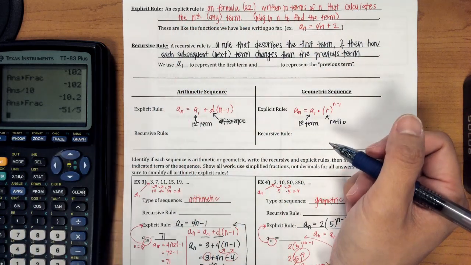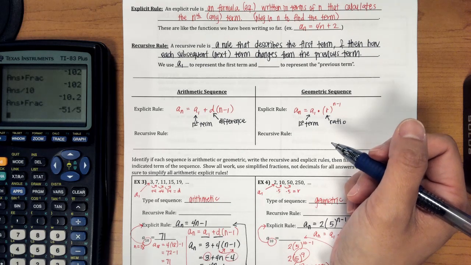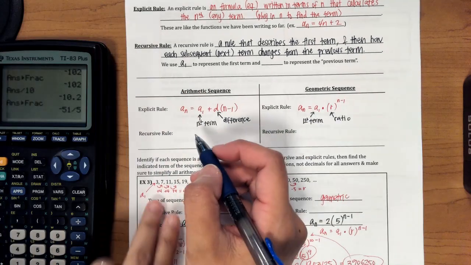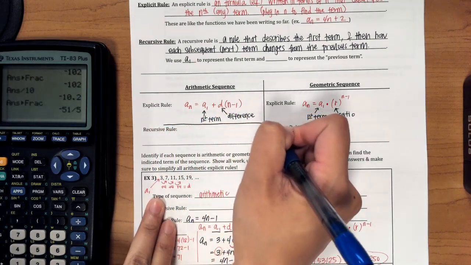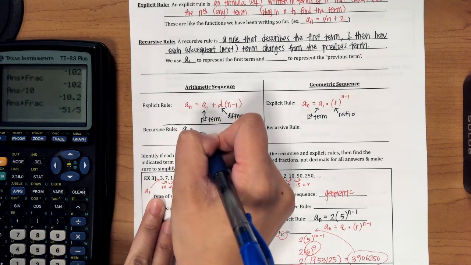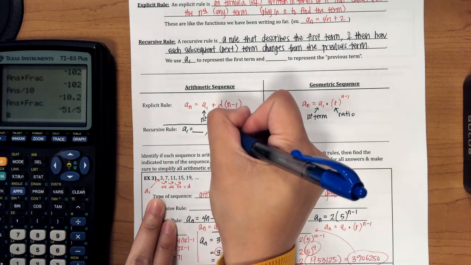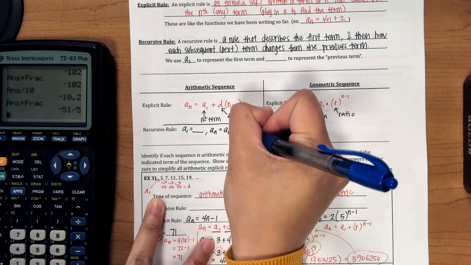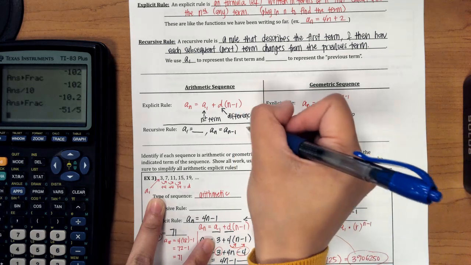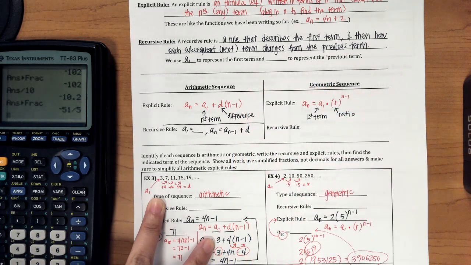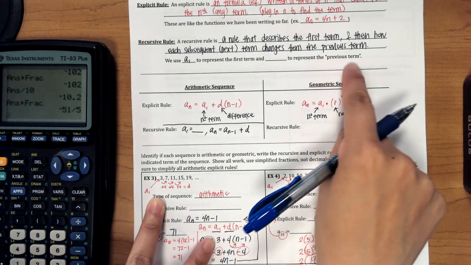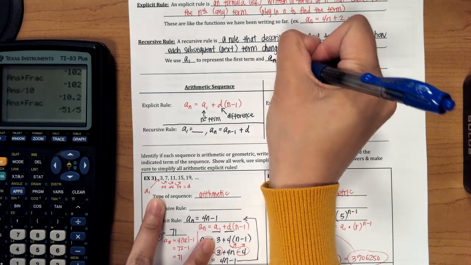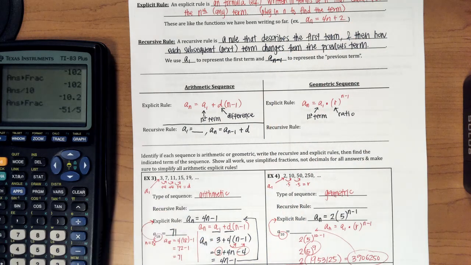And instead of saying, let's start our pattern at 3 and then we keep adding 4 every single time, our recursive rule starts as a1 equals a number, and then you're going to say each term, which is a sub n, is the previous term, a sub n minus 1, plus d, which is our difference. So the previous term we define as a of n minus 1, and that just means it's the term before n, right?